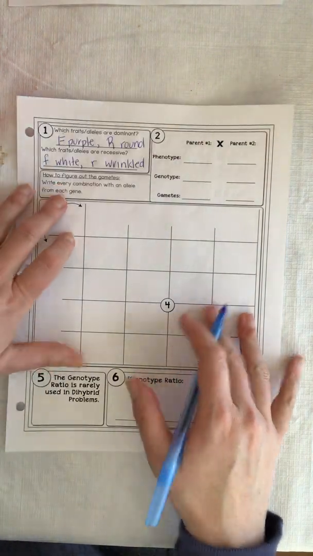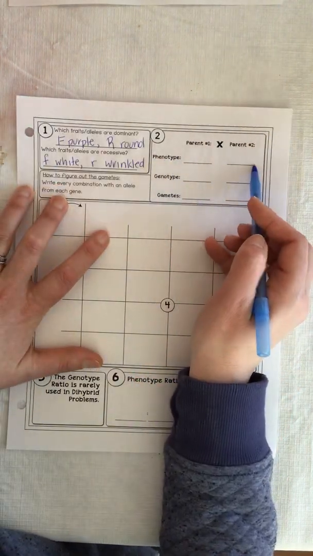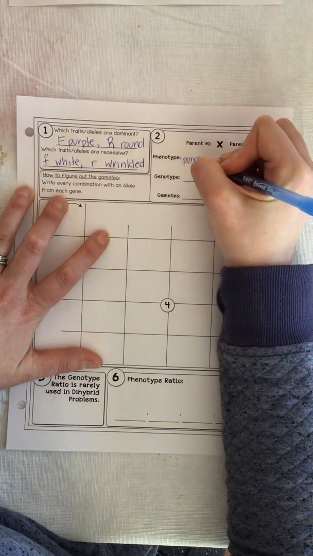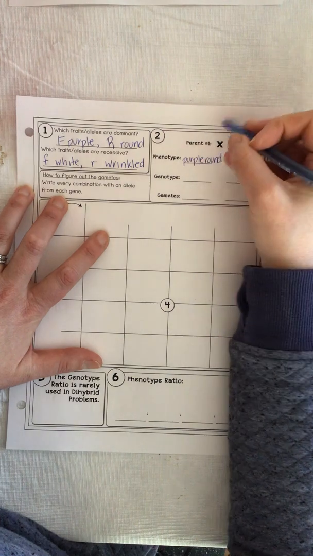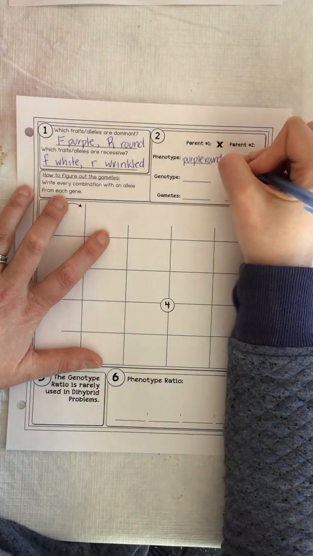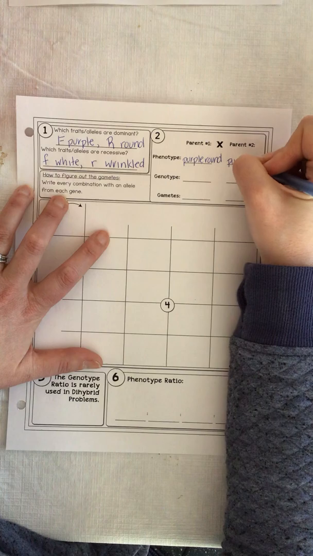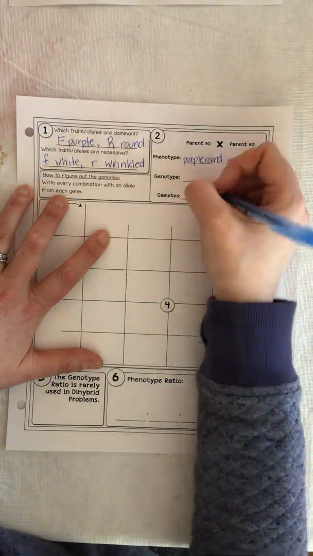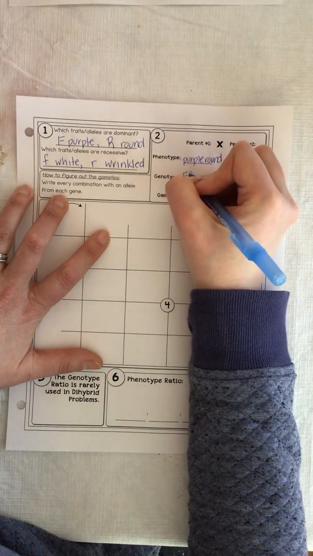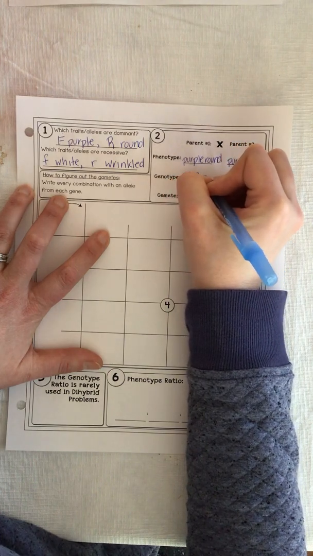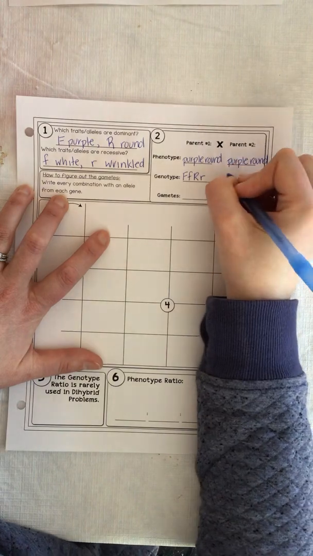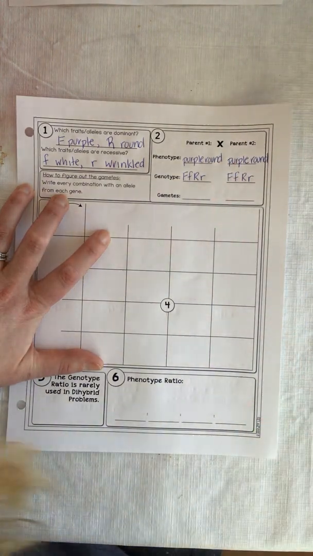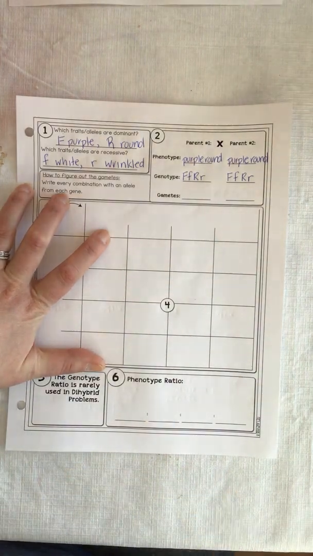So the first thing that Mendel did was figure out the phenotypes were all purple round in his F1 generation. And that's what he crossed to end up with his ratio of 9 to 3 to 3 to 1. And so the genotypes were all capital F, lowercase f, capital R, lowercase r. This is capital F, lowercase f, capital R, lowercase r. So now come the gametes.